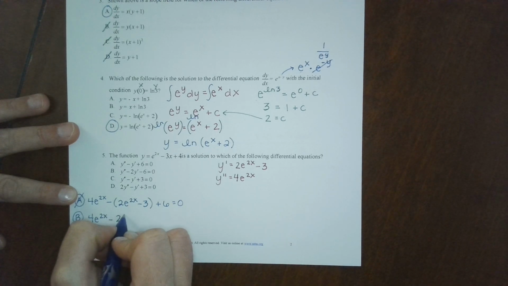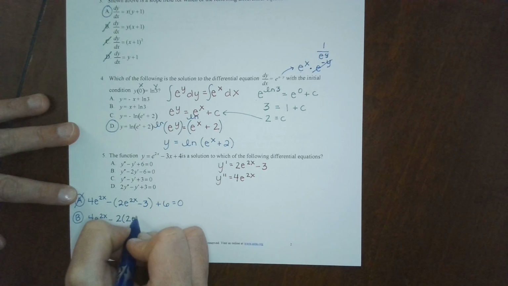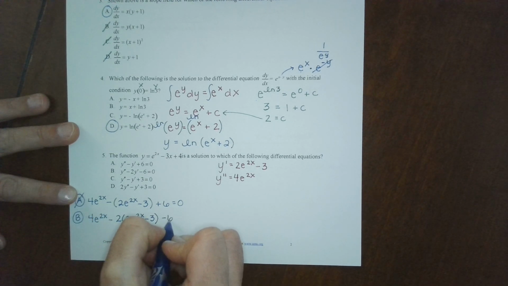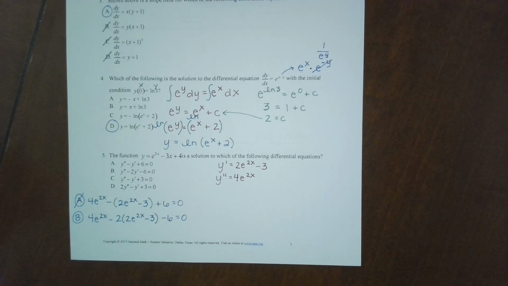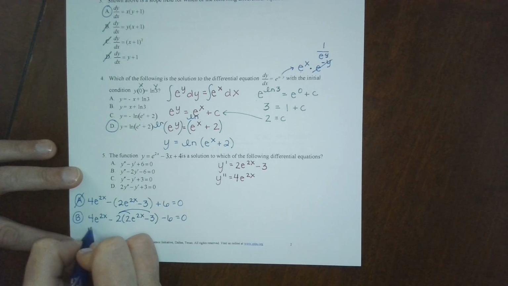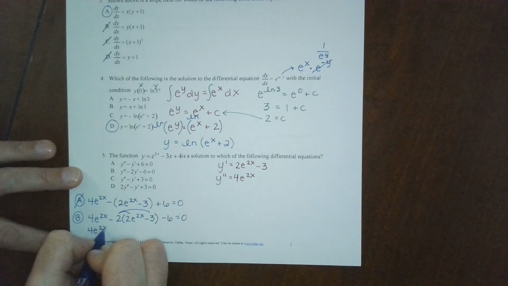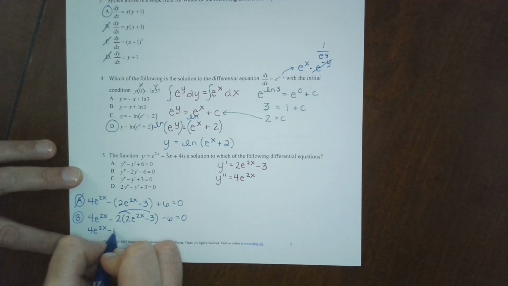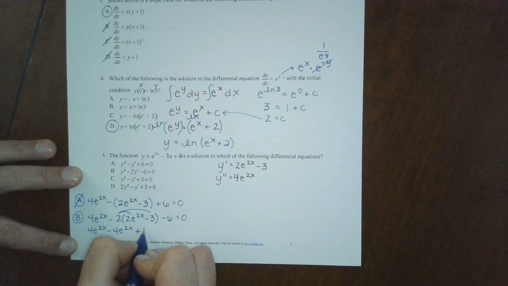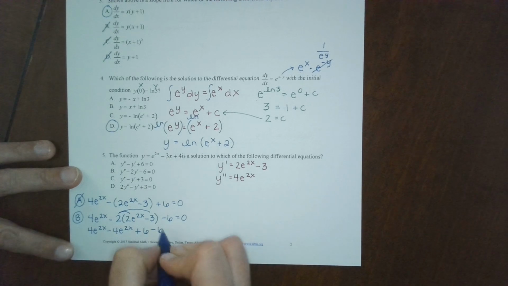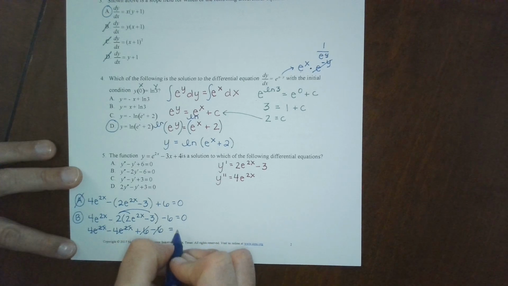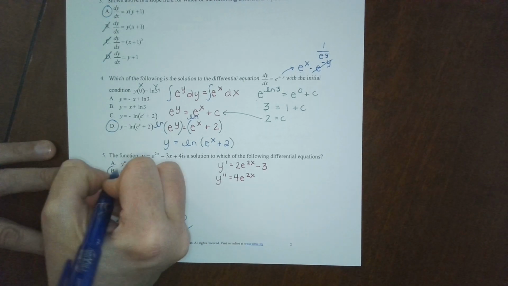minus 2 times y prime, so 2e to the 2x minus 3, minus 6 equals 0. Okay, this one has some potential because this negative 2 is going to get distributed, right? So 4e to the 2x, when I multiply by that negative 2, I get minus 4e to the 2x. Negative 2 times negative 3 gives me a positive 6 and then a minus 6. Okay, so I'm seeing these two cancel and these two cancel. And so, yep, this does in fact equal 0, so I'm feeling pretty good about B.